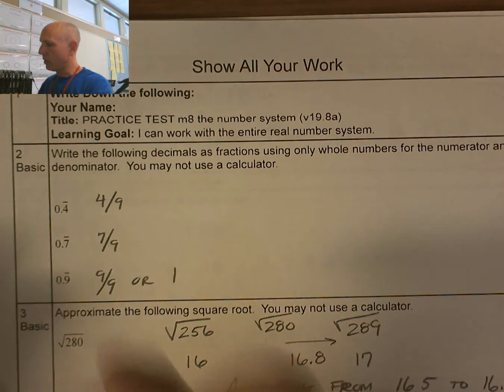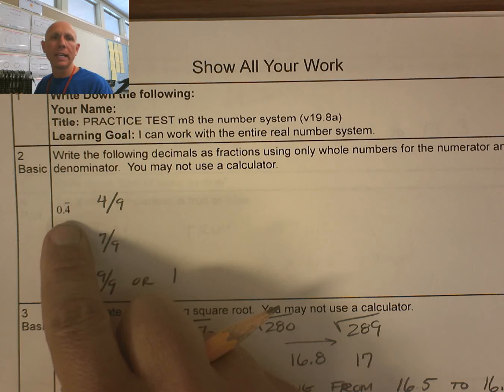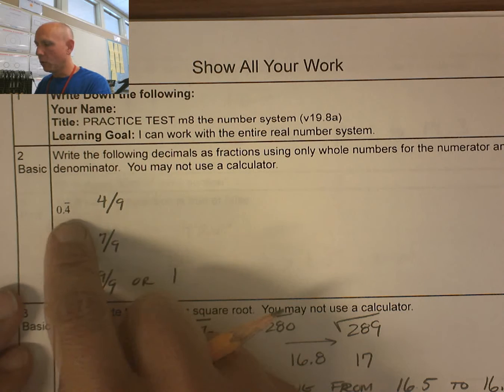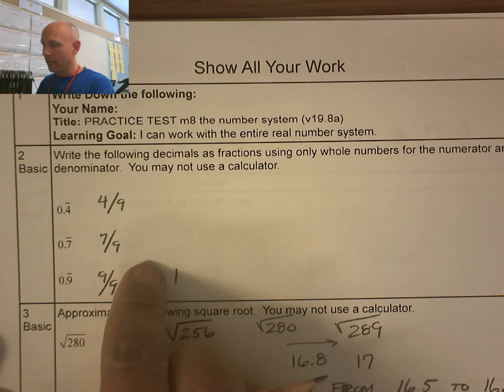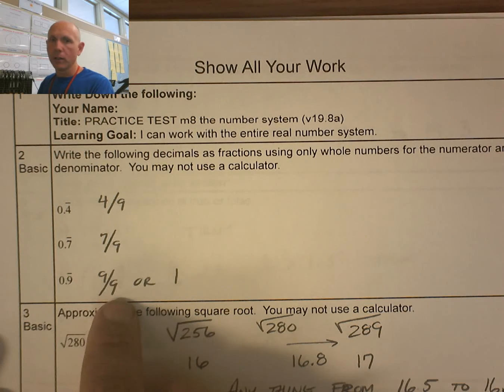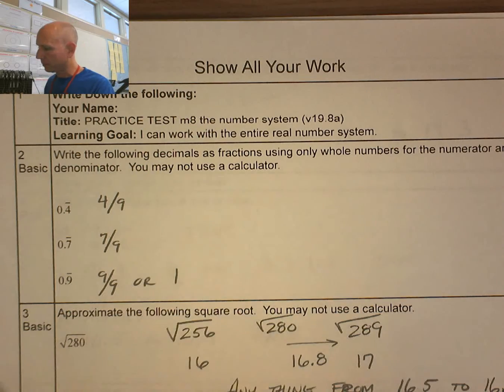So here are some rational numbers. How do I take 0.4 repeating and turn it into a fraction? I just take 4 and put it over 9. So 0.7 repeating is 7 over 9, and 0.9 repeating is 9 over 9, which is equivalent to 1.